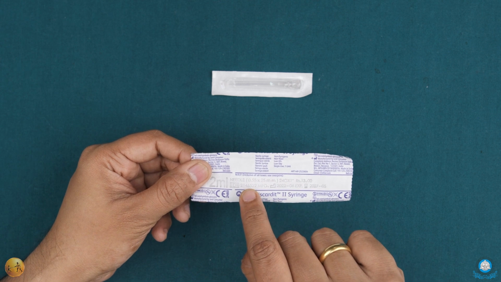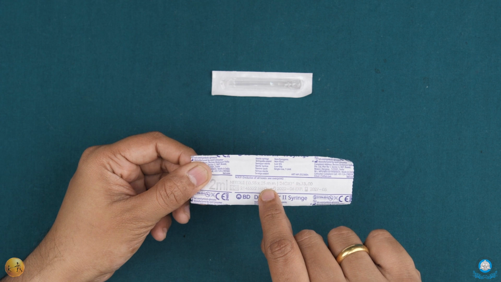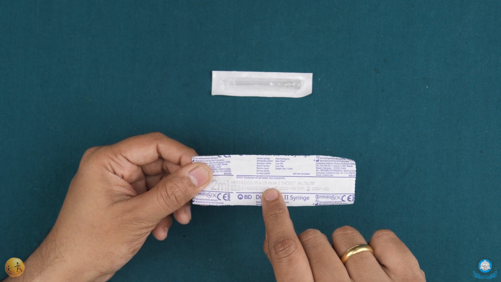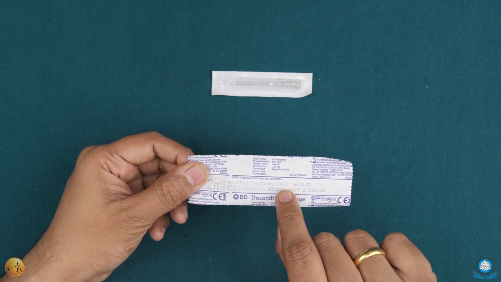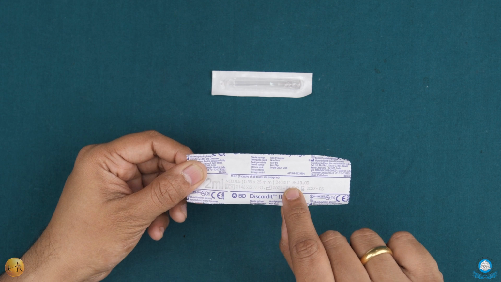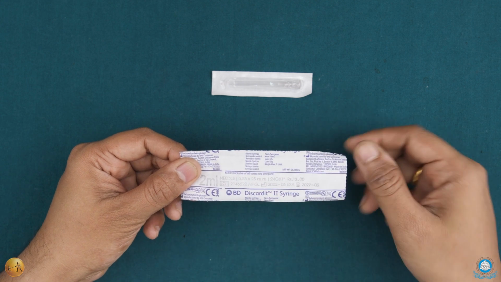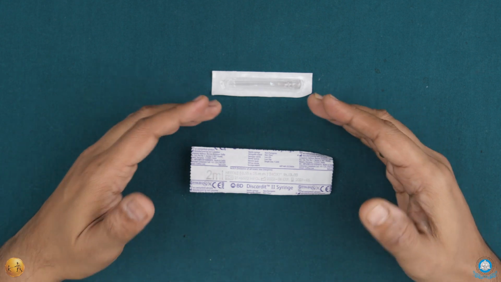Okay, now the 0.55 refers to the diameter of the needle, whereas the 25 refers to the length of the needle. Now the same thing in the imperial system is the 24G, that is the 24 gauge and 1 inch. Now let's first quickly talk about a little in detail about the gauge of a needle.